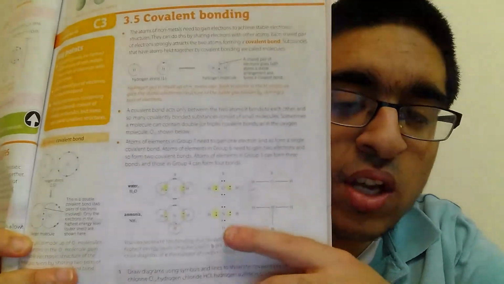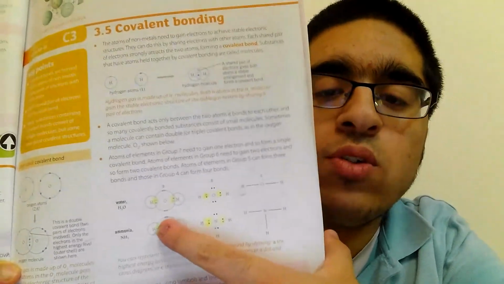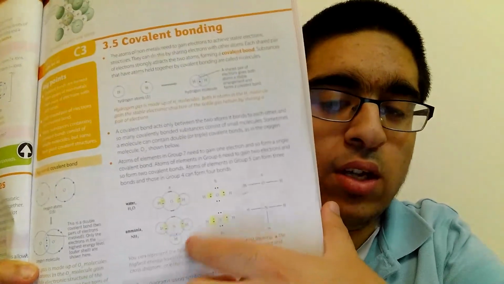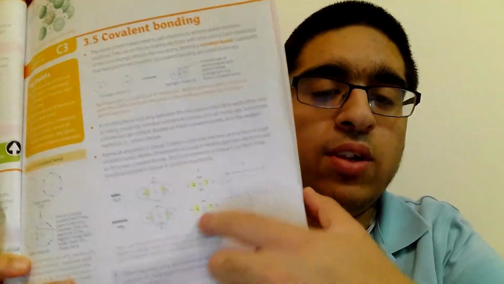And then you're just going to have to, because if you have 3 single covalent bonds, 3 times 2 is 6. So that means for the remaining, you just need to put 2 more electrons there to show the nitrogen has a full 8, and the hydrogen has 2 in its outer shell. So hopefully that makes sense.